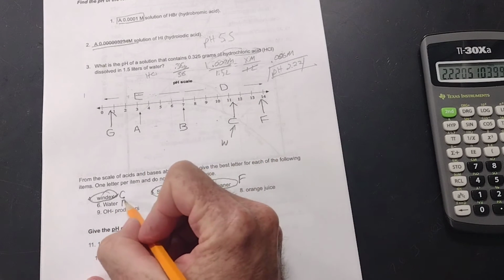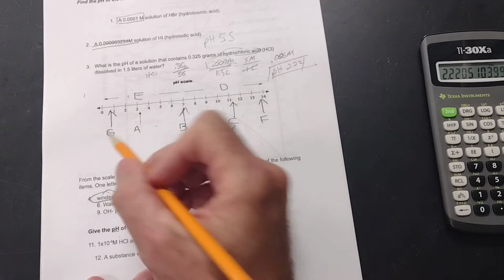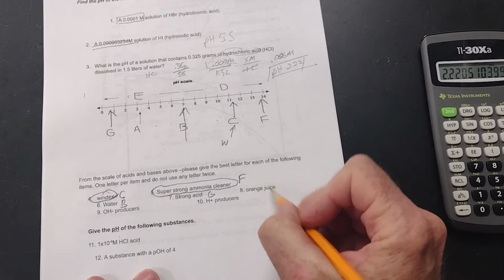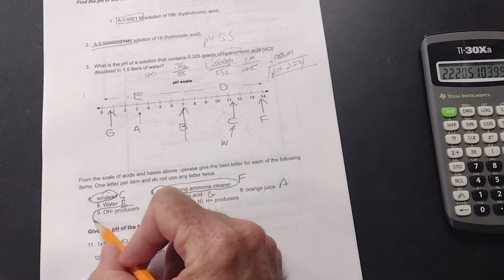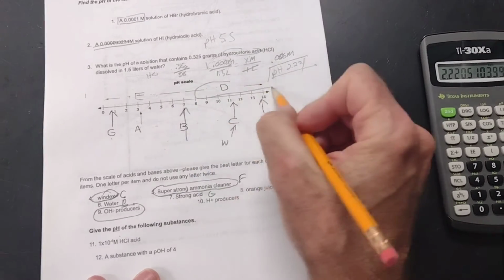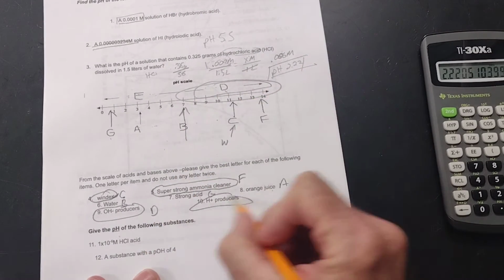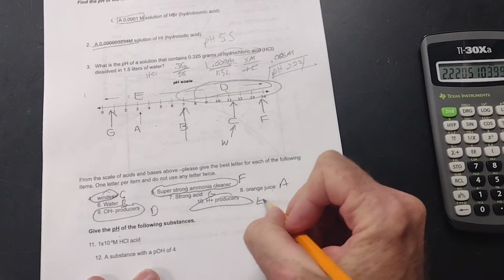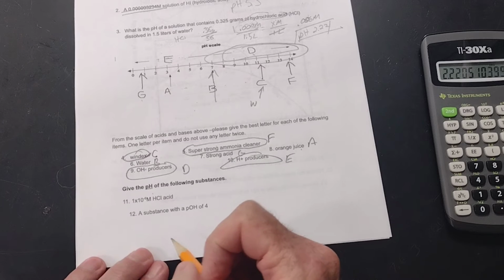We put a C here, an F here. Water is going to be B, that's at 7. Strong acid, we'll say that's G. Orange juice, that's an acid, we'll say that's A. All of the OH negative producers, that's this letter up here, it means all of them, D. My hydrogen producers, E.